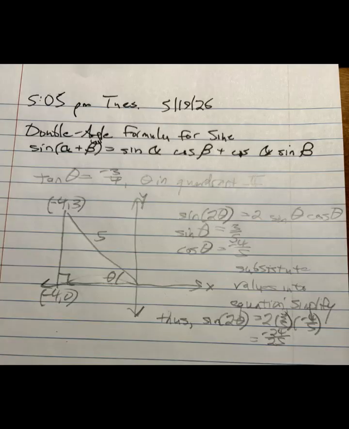I'm going to do my best job of explaining trigonometry concepts for my pre-calculus final. First, double angle formula for sine. Hopefully you can see my self-made picture clearly.